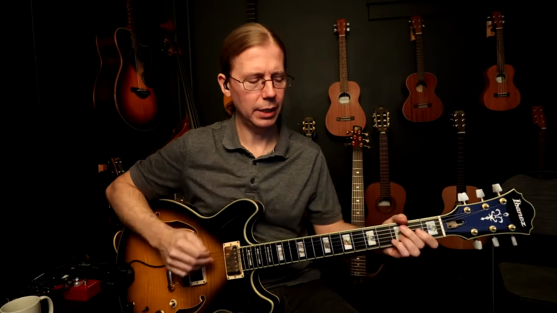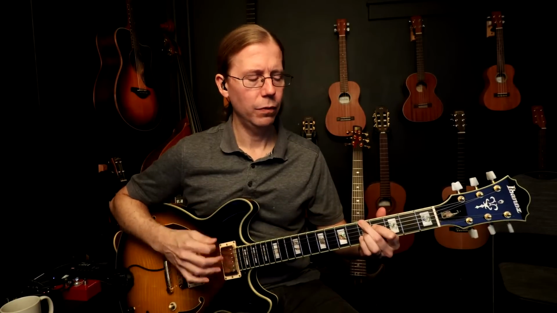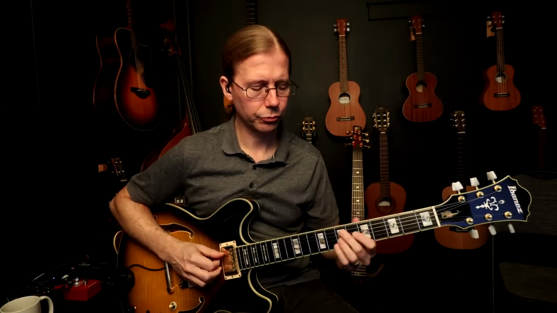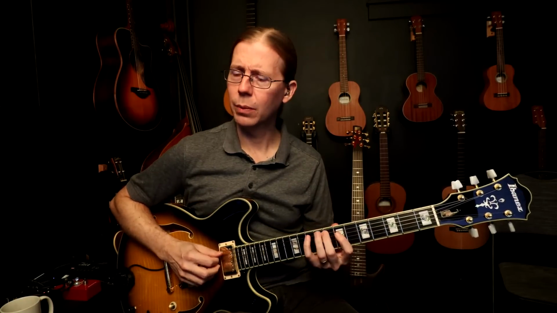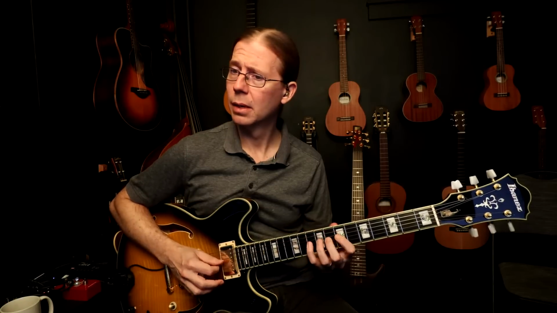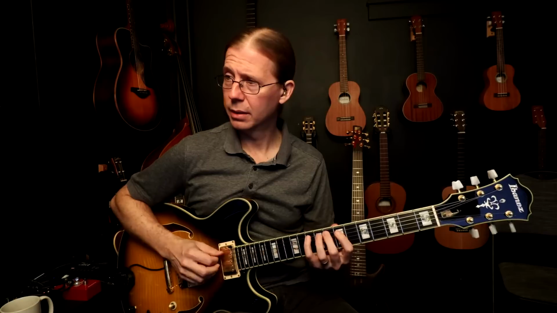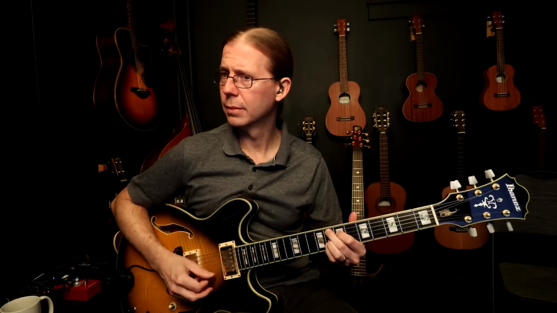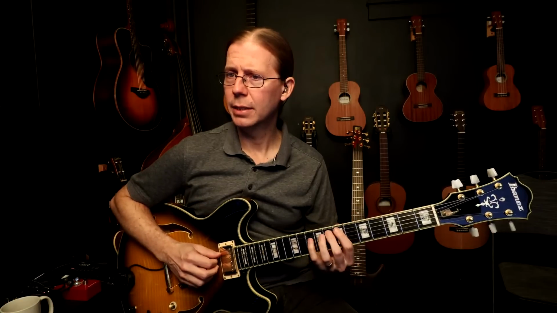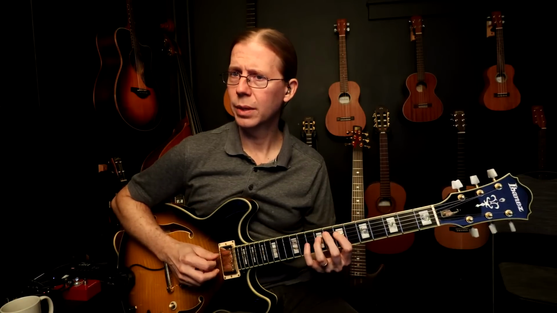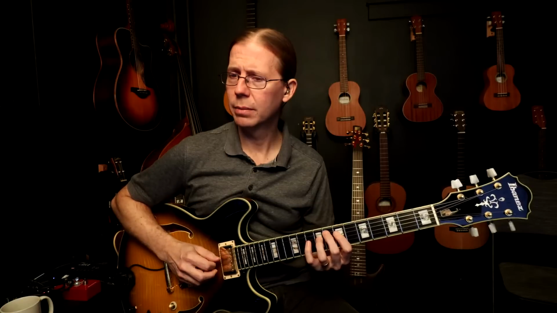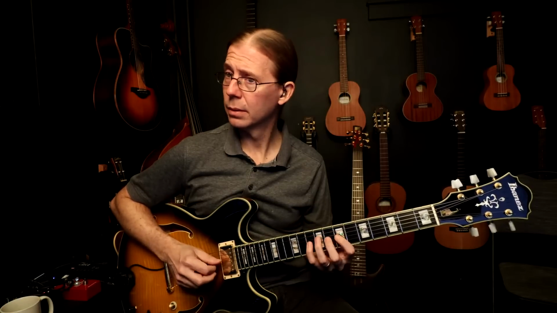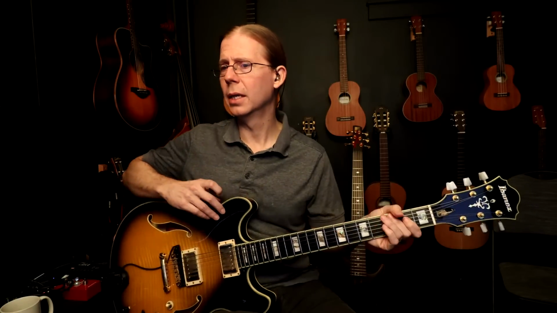So in that example, in the key of A minor, try working with the F Lydian dominant. F Lydian dominant is like a Mixolydian with a raised 4th or 11, so a lot like Lydian.